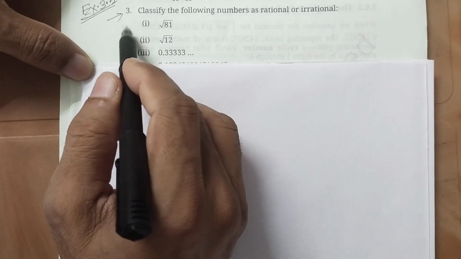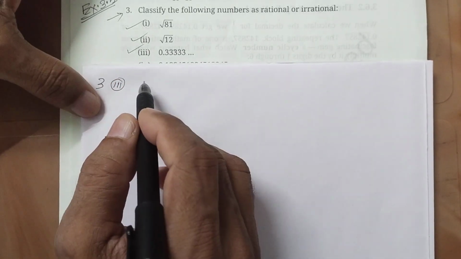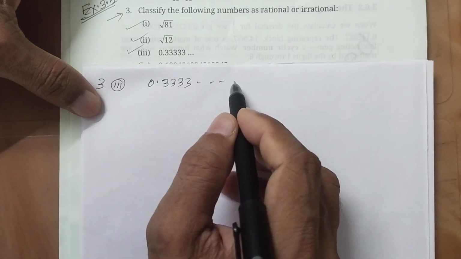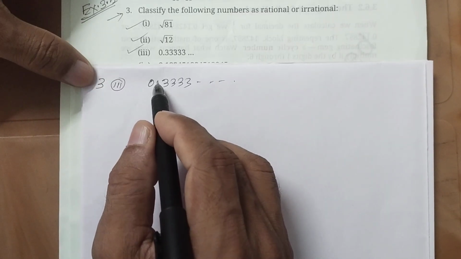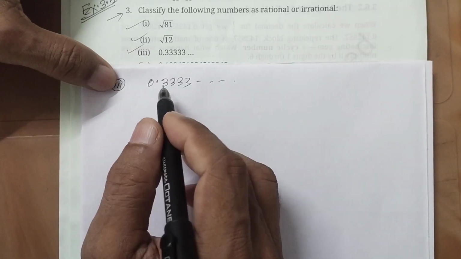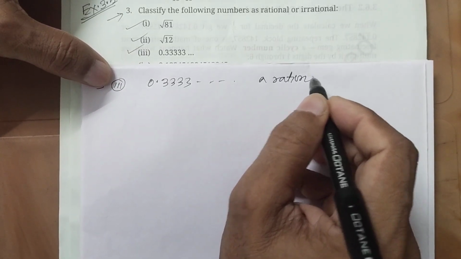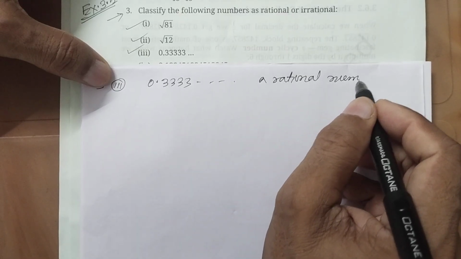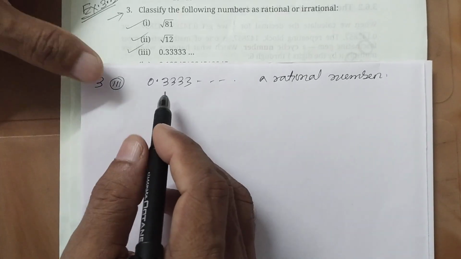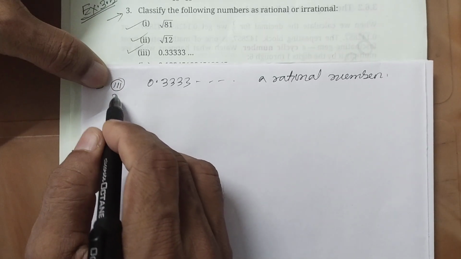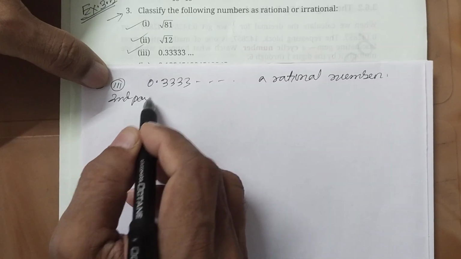Then 3.1 is done, 3.2 is done, now 3.3. See, it is given 0.3333, where 3 is repeating, or we call it a recurring decimal. And when it is in recurring decimal form, it is a rational number. Only one digit is repeating, 3 is repeating. And you are asked to make it in p by q form. So the second part is like this.